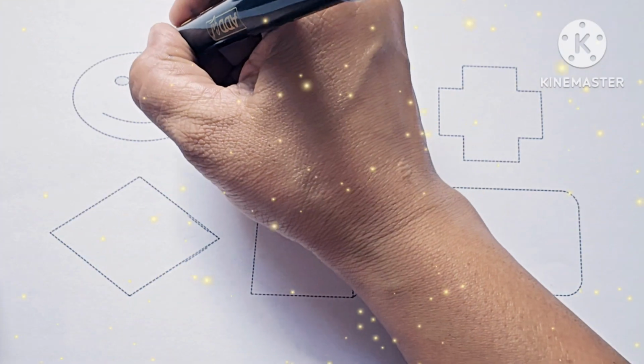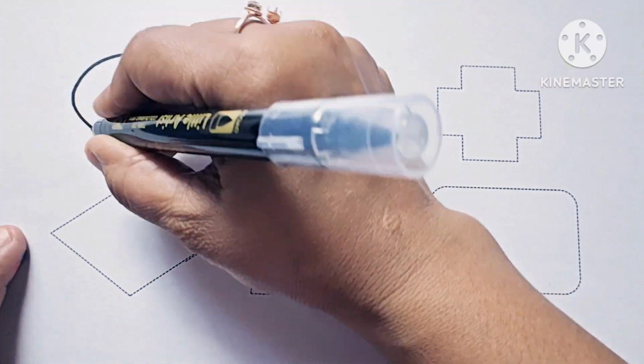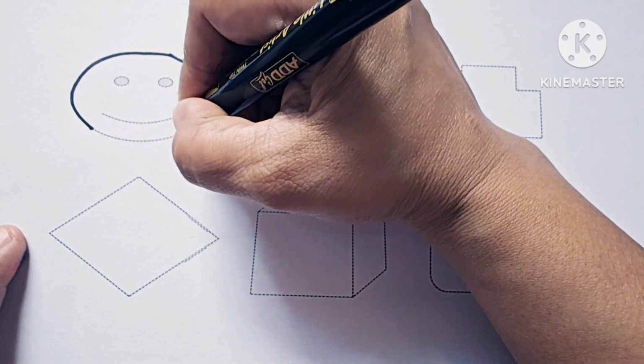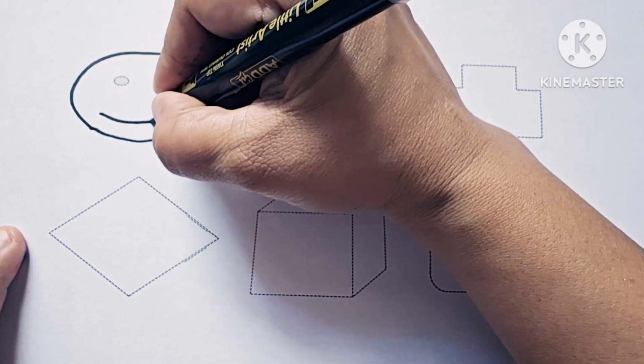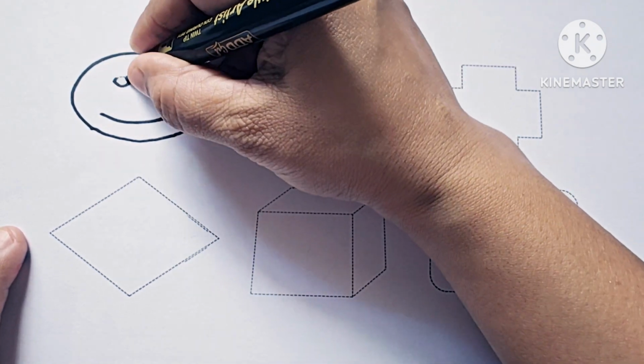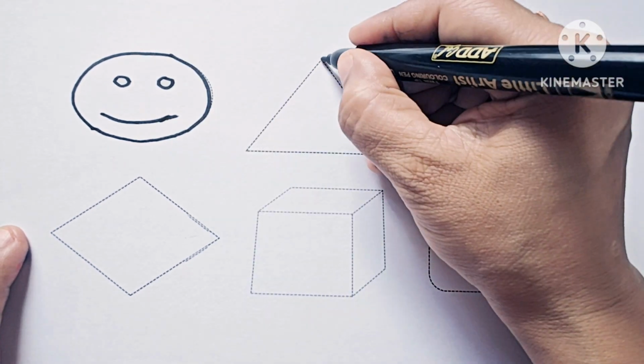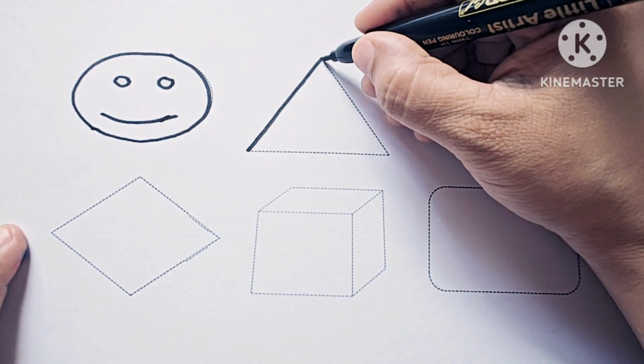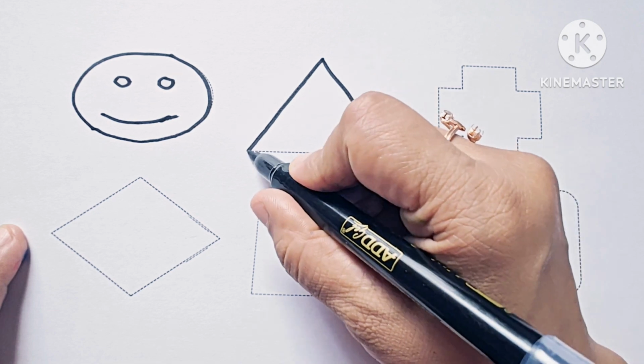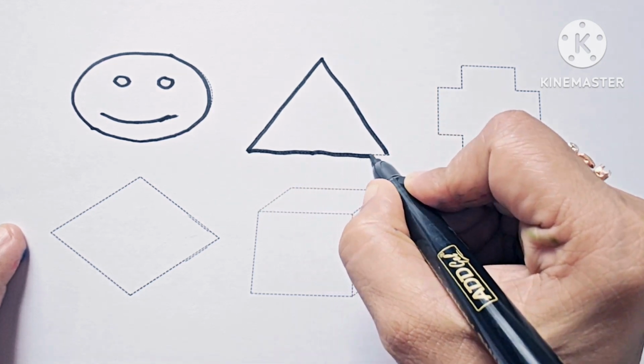This is smiley. Smiley is an emoji. This is triangle. Triangle is a 2D shape. It has 3 sides, 3 vertices and 3 angles.